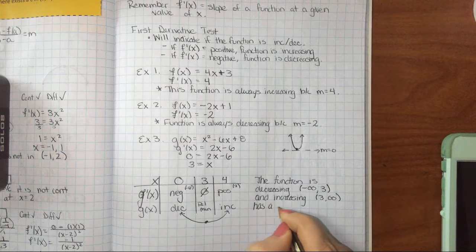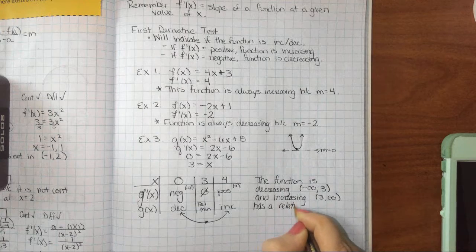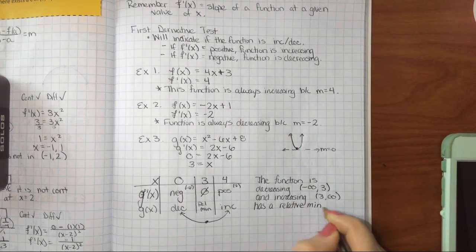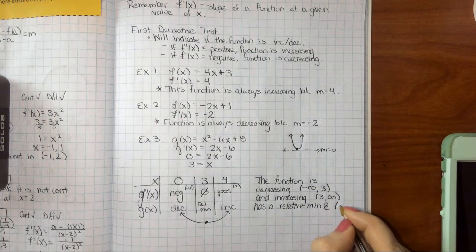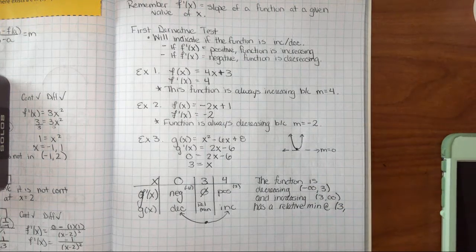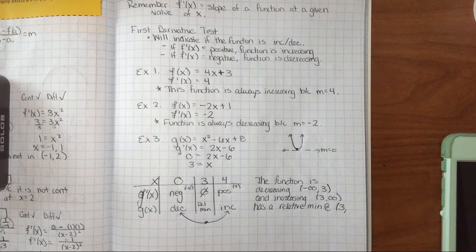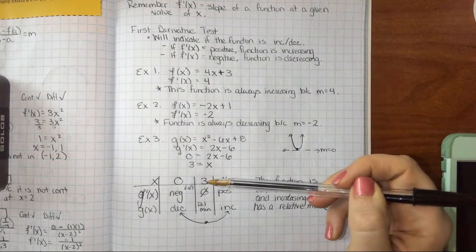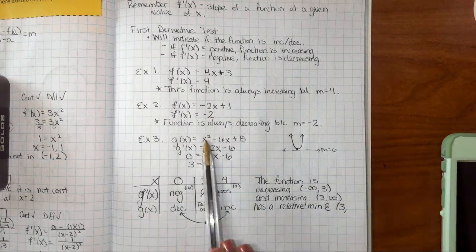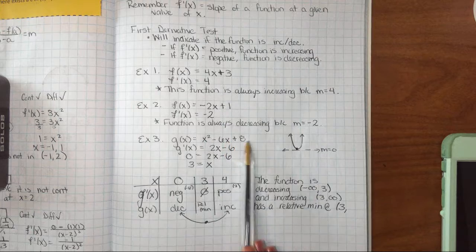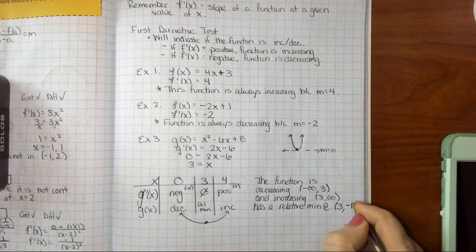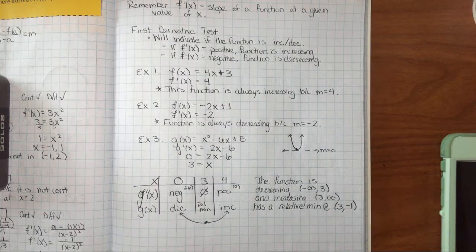Has a relative min at 3, comma... we're not talking about that right now. 3, comma, has a relative min at 3, comma, what am I looking for? The y value in what, my derivative or my function? The original function, because that's where minimums occur, right? So if I plug 3 into this original function, I get 9 minus 18 plus 8, I would get negative 1. Okay?